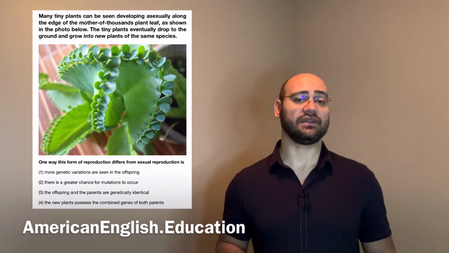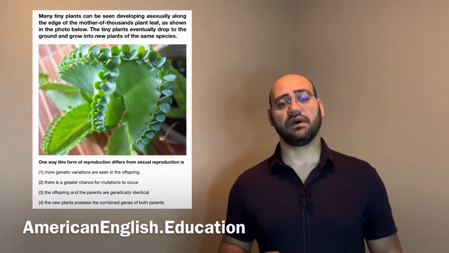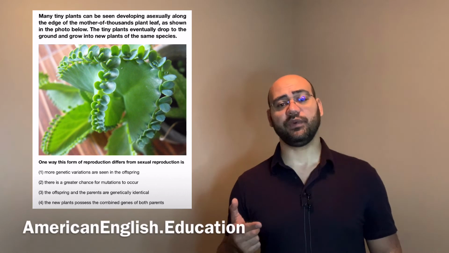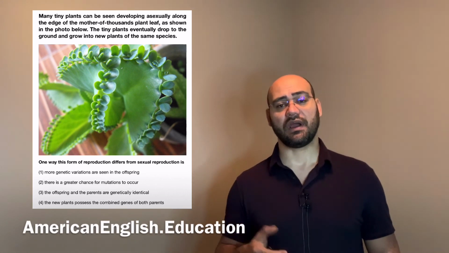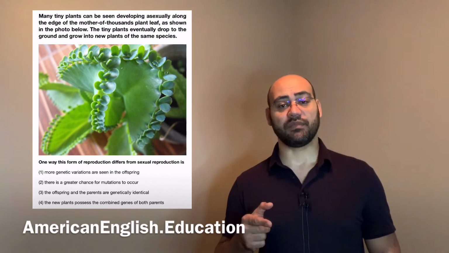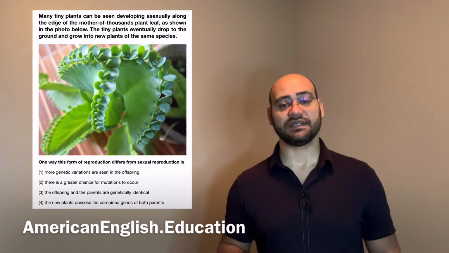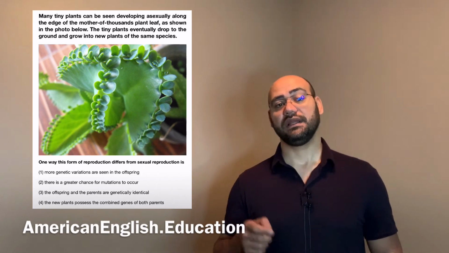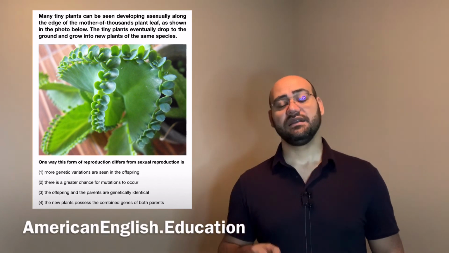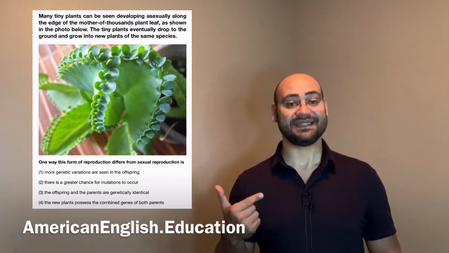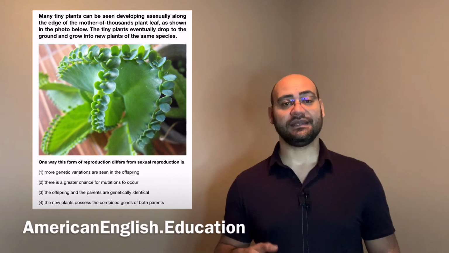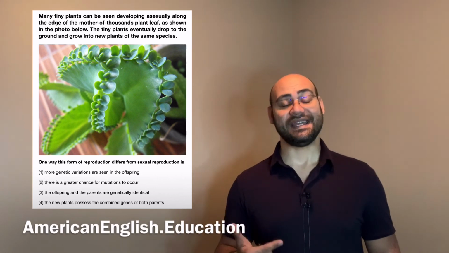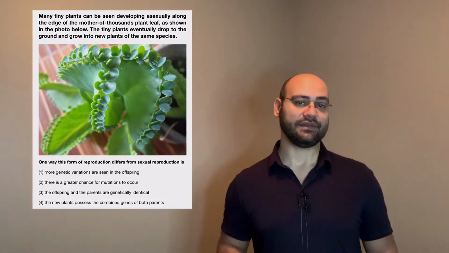Mitosis is asexual primarily. So at this point, if we go one by one through our options, we'll find out that number 3 is your right answer because it says the offspring and the parents are genetically identical. Like I said, this is a plant. They go through mitosis, which is asexual reproduction, and the result of it is identical duplication. So number 3 is the right answer.